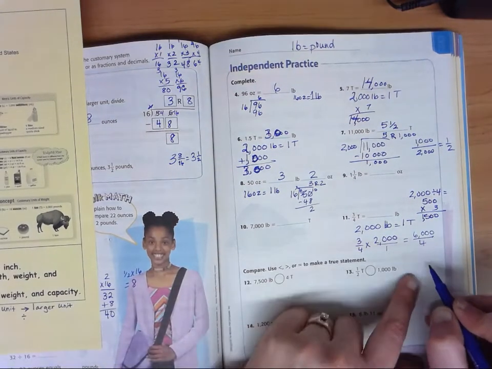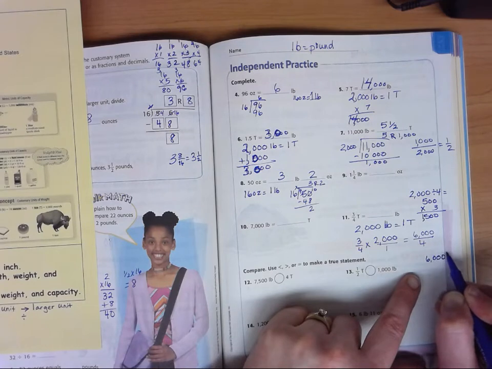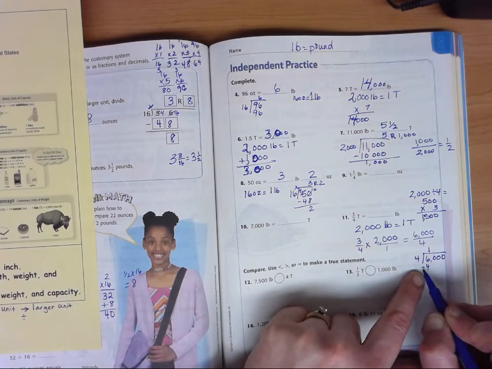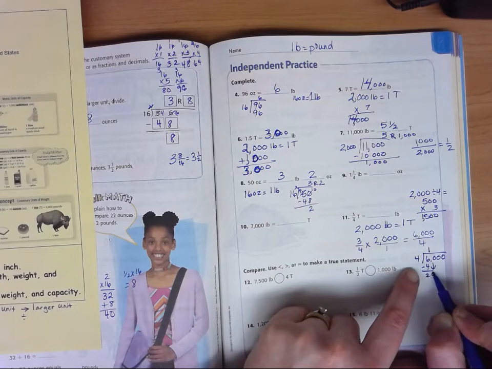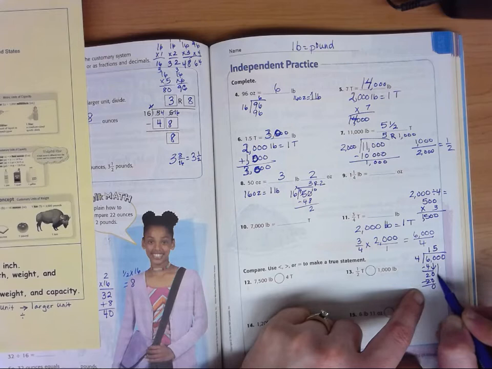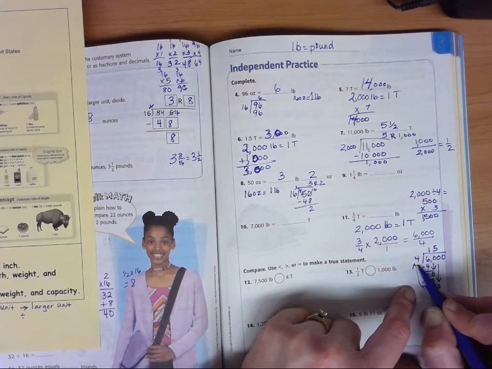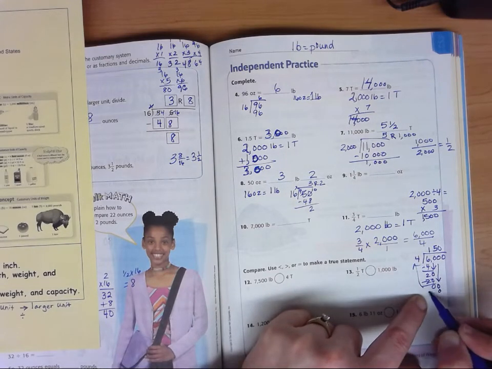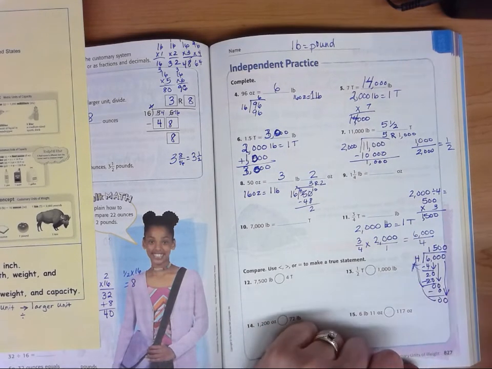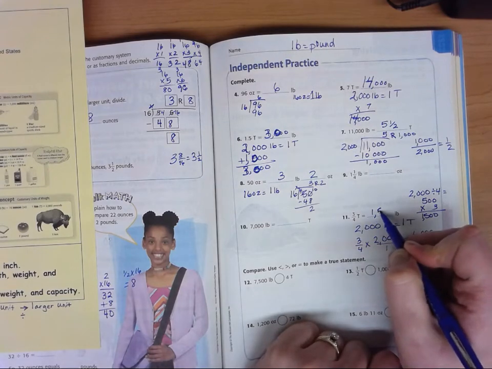I also get that same thing if I divide this, because 4 goes into 6 one time. 4 goes into 20 five times. Bring down your 0. Repeat. 0. Multiply. 0. Bring down. Can't be done with the problem until I've brought down every number possible. And I have 0. So I have 1,500 pounds.